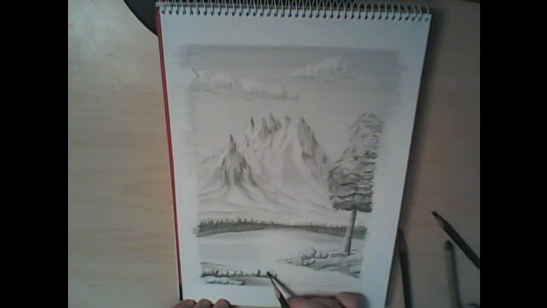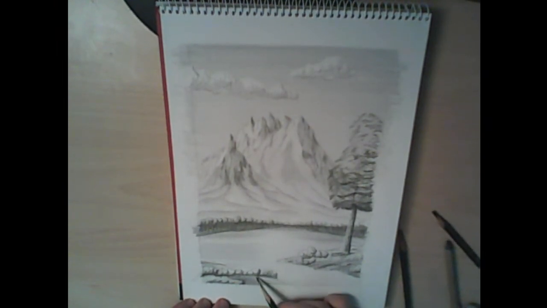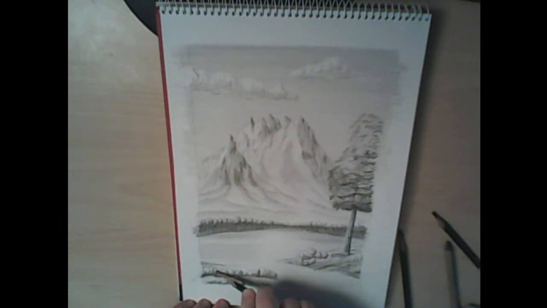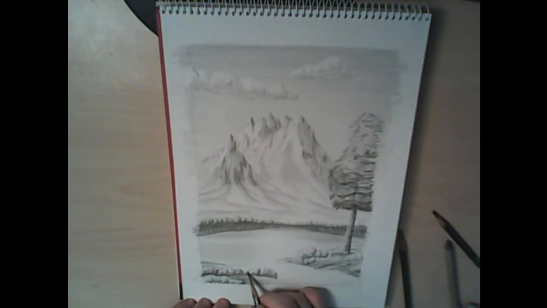And then make a transition into the lighter parts with the HB pencil. Just like that. And down here, now add some leaves, some very small bumps in there, small M shapes.